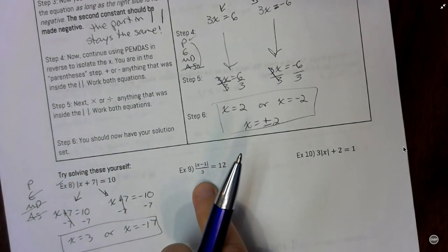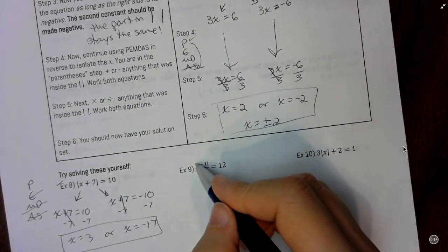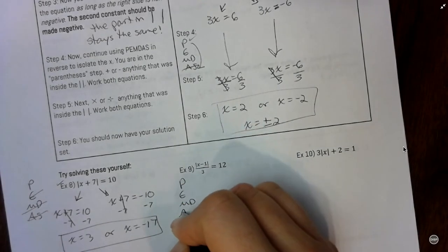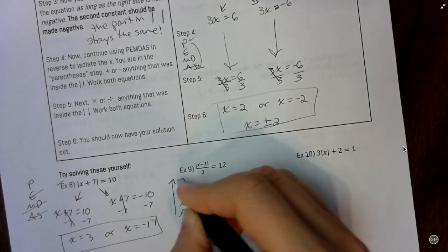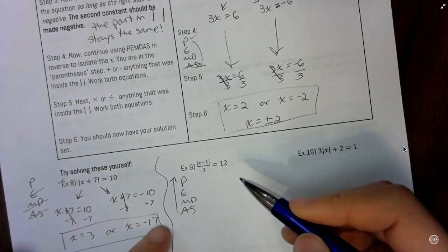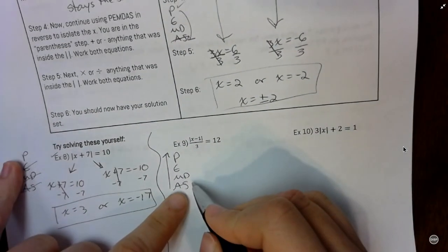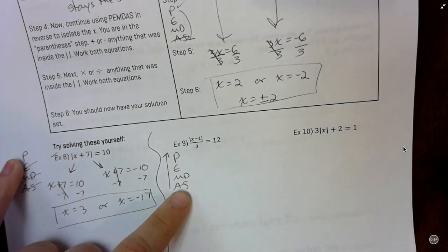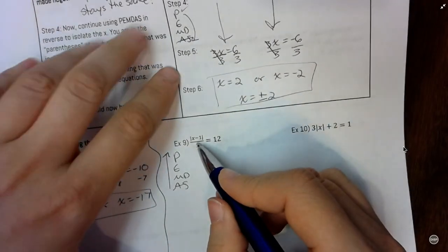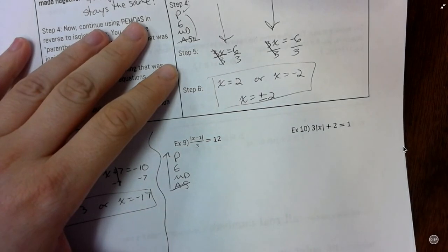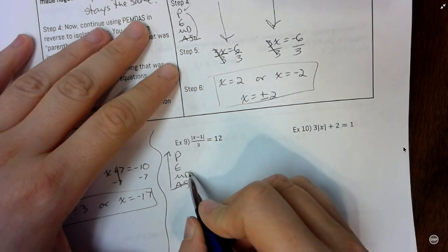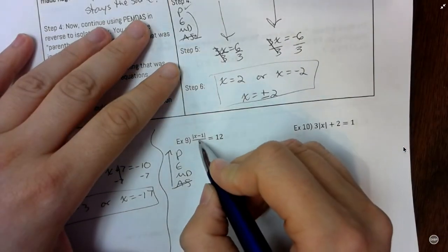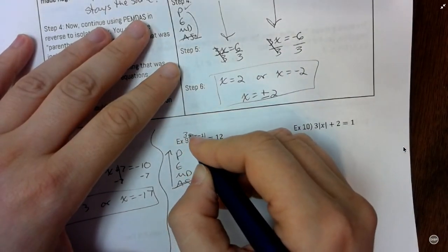Now number 9, I'm going to go ahead and walk you through because I know the fraction is going to freak some of you out. So go ahead and draw PEMDAS. We're doing PEMDAS in reverse. So start by adding or subtracting anything outside the absolute value, which is your parentheses in this case. And there's nothing. There's a divide by 3, and that's it. So now multiply or divide anything outside the absolute value. So I can cancel divided by 3 by timesing by 3.